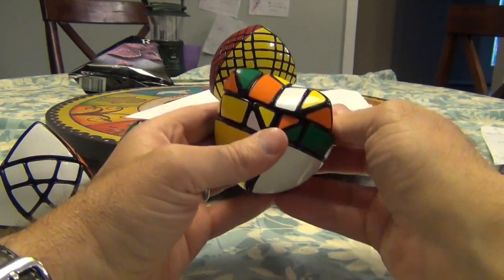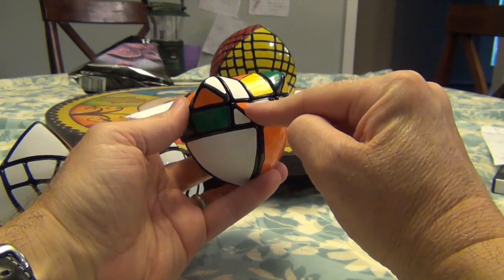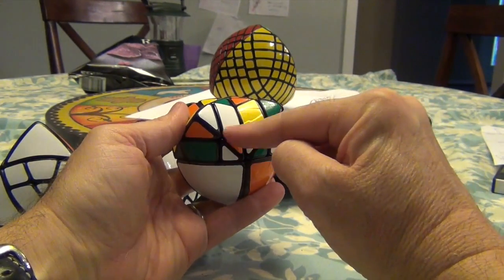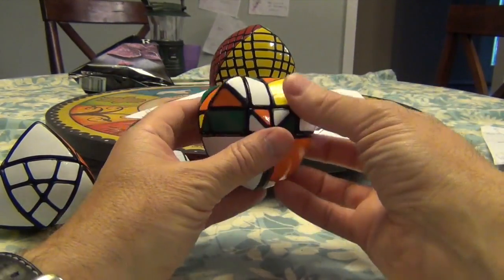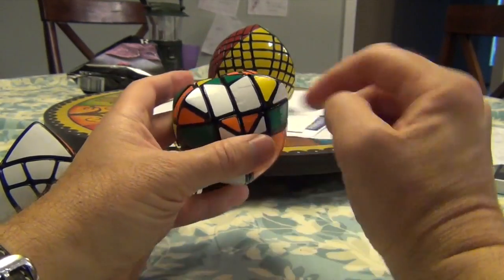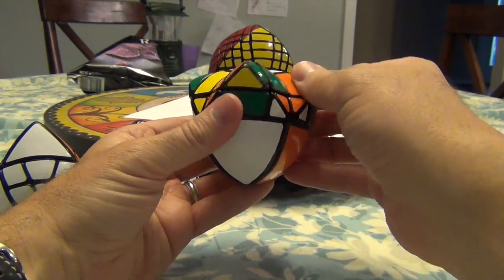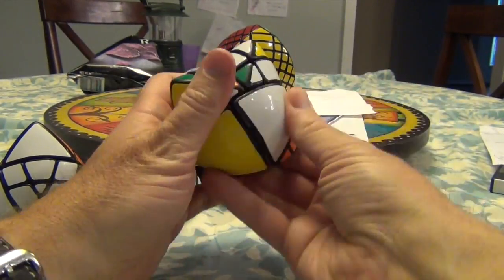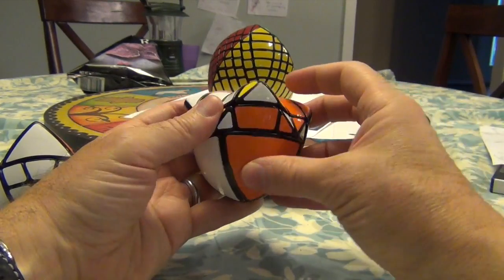So far, no problems. And now that I have this, I'm looking for the orange with the orange and white, and I know it's not this one because this is facing the wrong way here. So it's this one. Now I need to bring this up so I can move an orange one in here. So I've got this orange set up, and I'll move this one in. 1, 2, and now I bring it down. A quick counterclockwise rotation. 1, 2, and that brings that down.